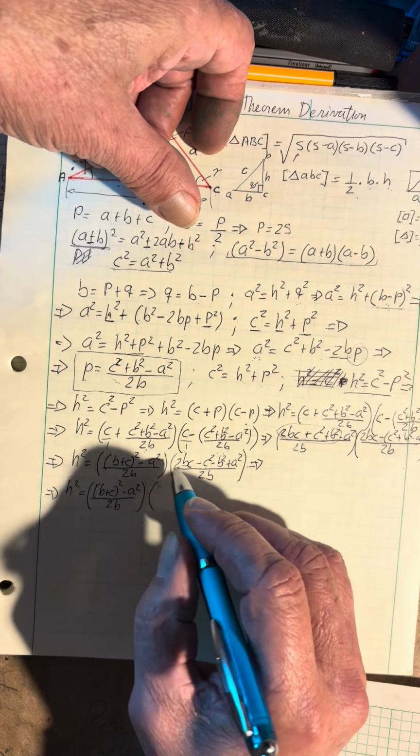Okay, so now we can write the term. We're going to substitute this by what we have up here. And so we have b minus c squared plus a squared divided by 2b.